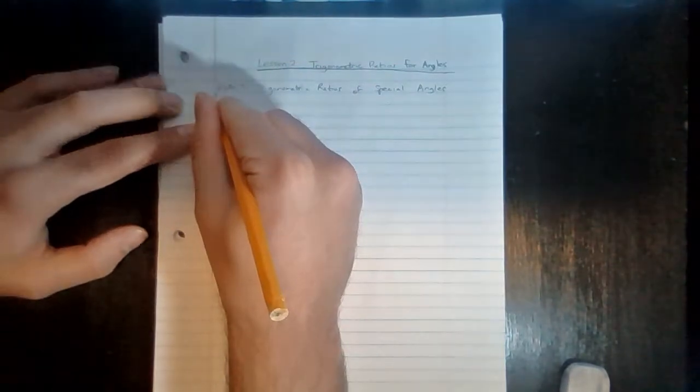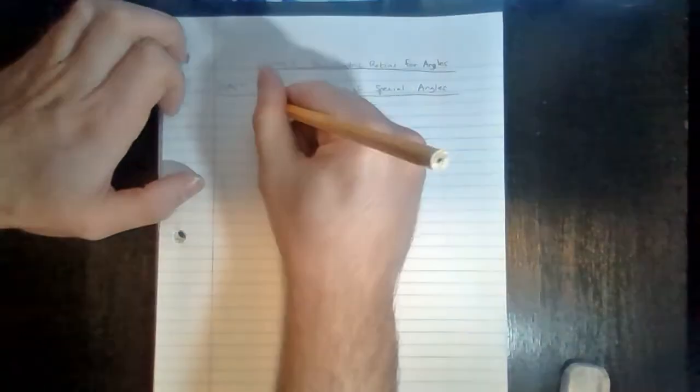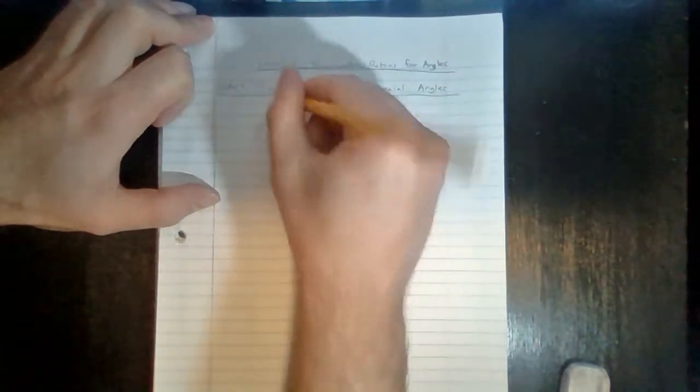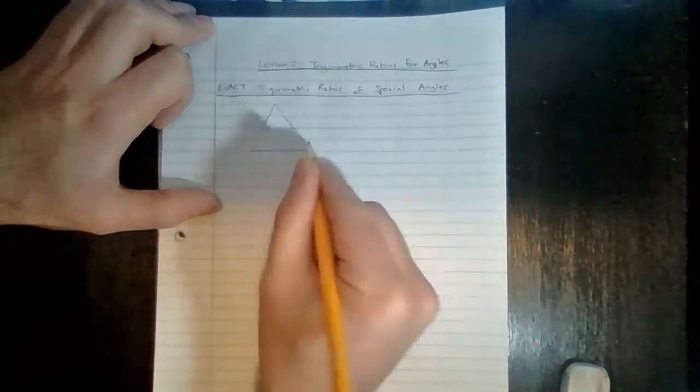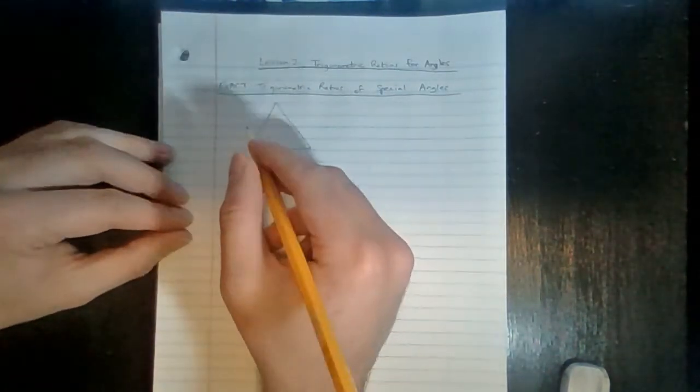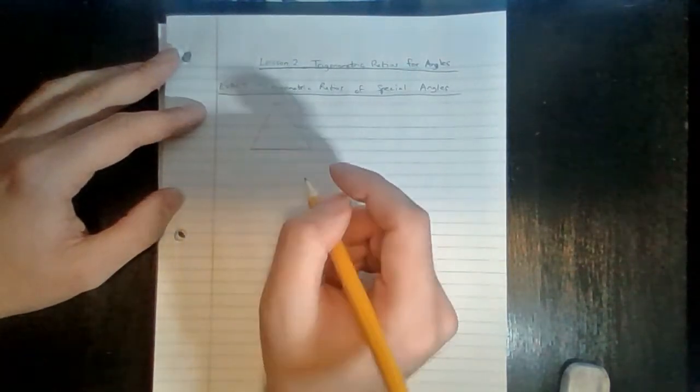So our first special triangle is an equilateral triangle. An equilateral triangle has to have all sides the same, all angles the same. We're used to these being all 60-degree angles. Now that we're talking about radians, remember 2 pi radians was a full circle, 360 degrees.